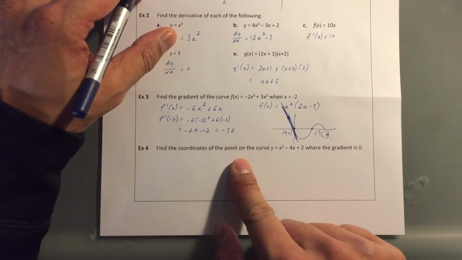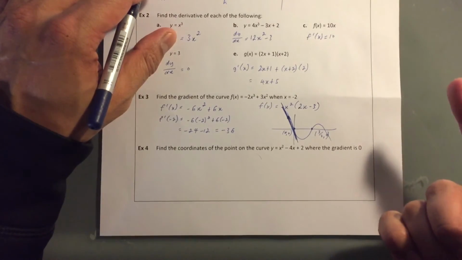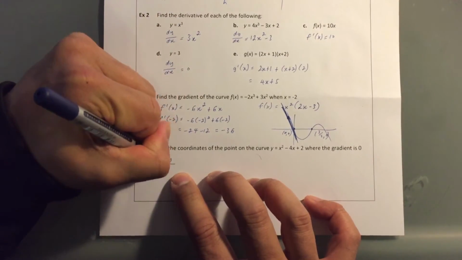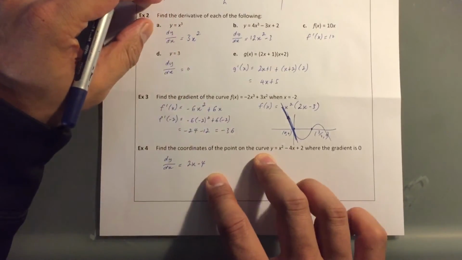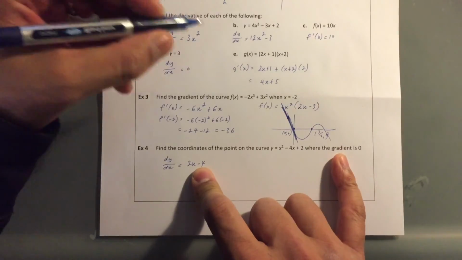Last one, find the coordinates of the point on this curve when the gradient is 0. So let's diff it and find the gradient function. And then when is the gradient 0? So to find the diff, it's going to be 2x take 4. This is the gradient function. The question is, when's the gradient 0?